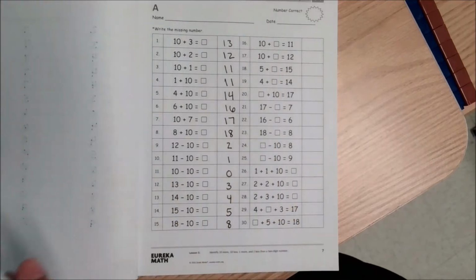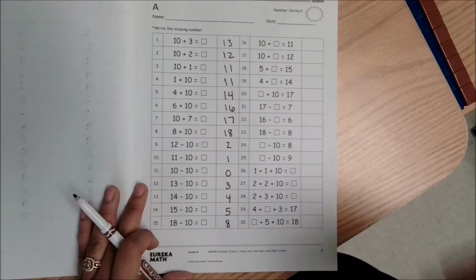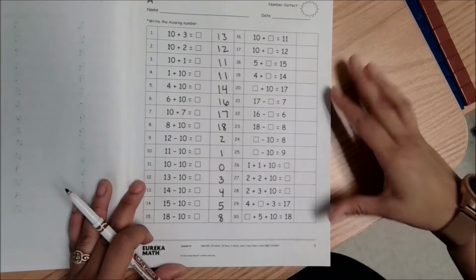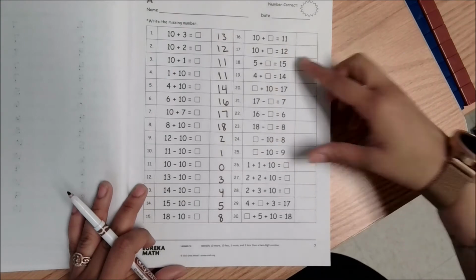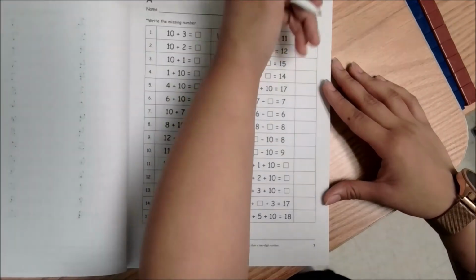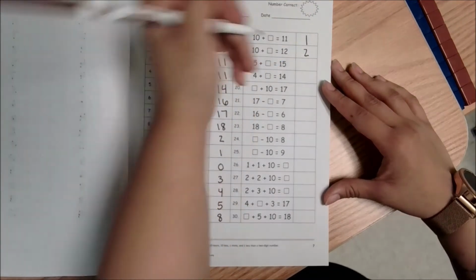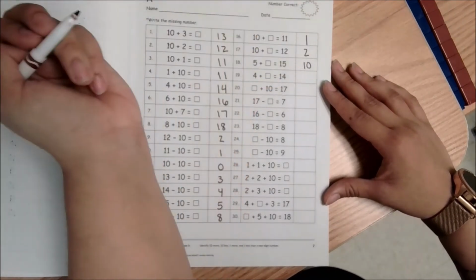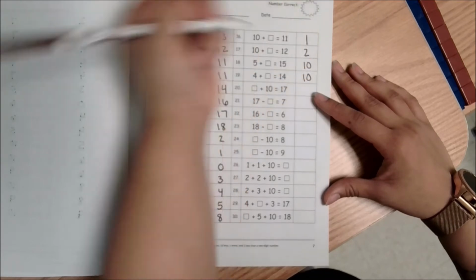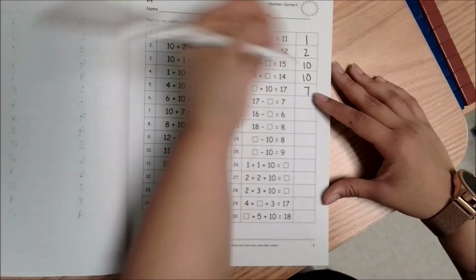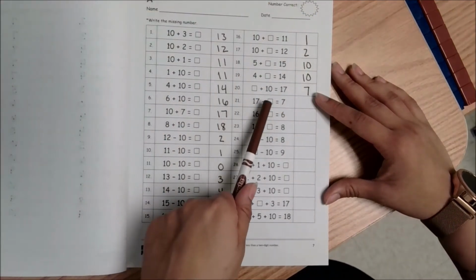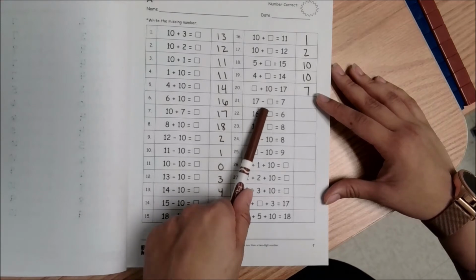Notice the location of our missing number has changed. Now we are missing a part within the problem. So, 1, 2, 10, 10, 7. Okay, still missing a part, only now we are subtracting.